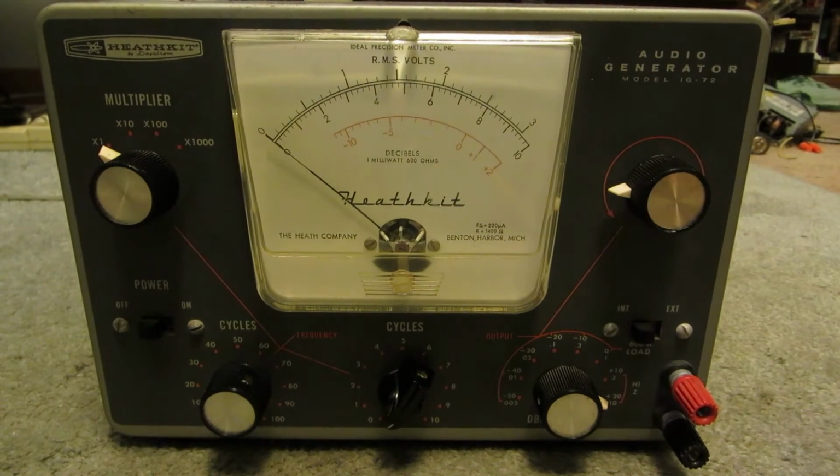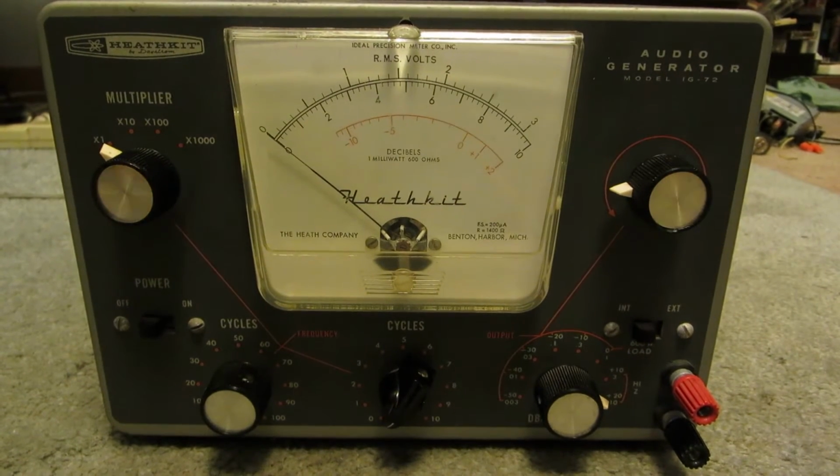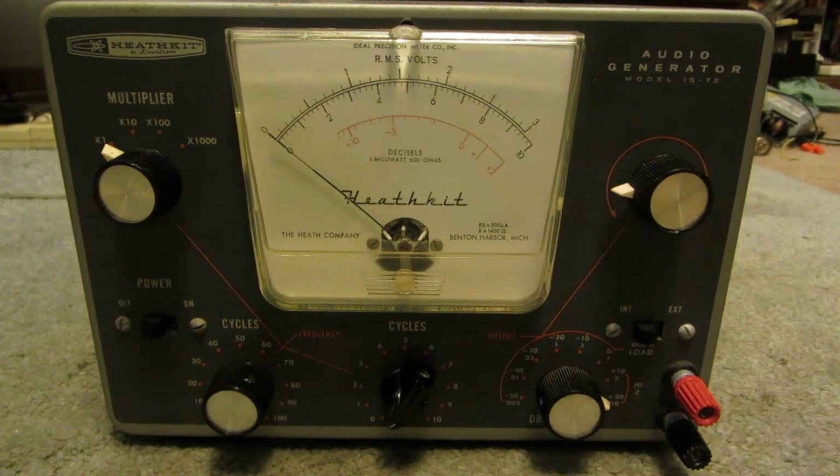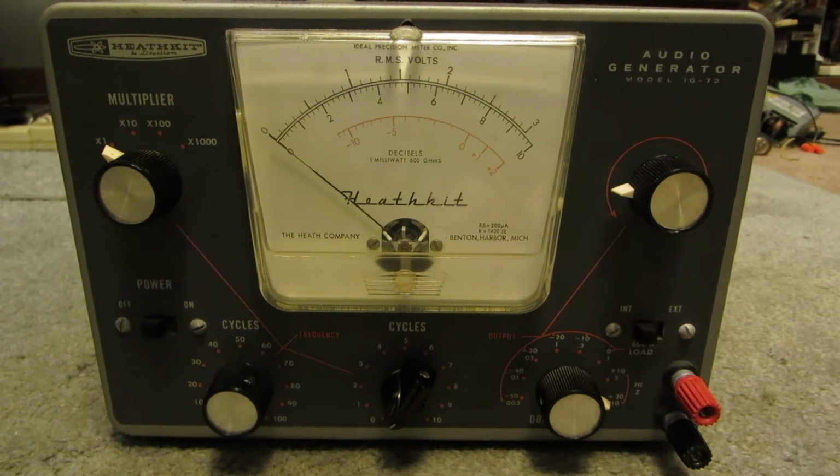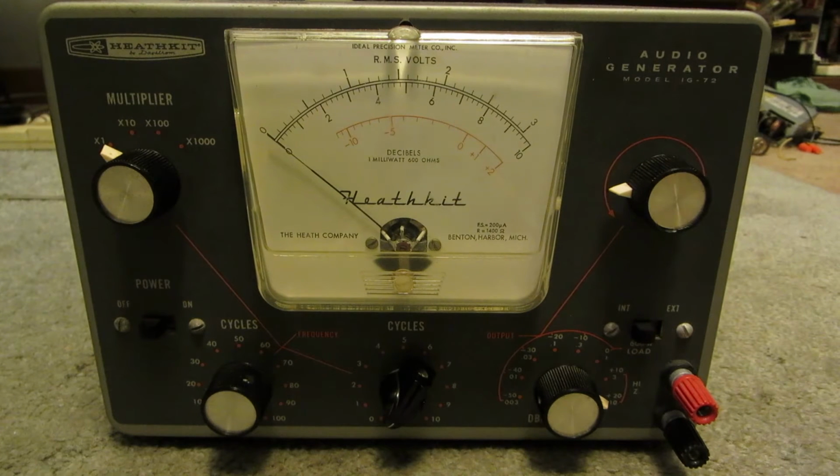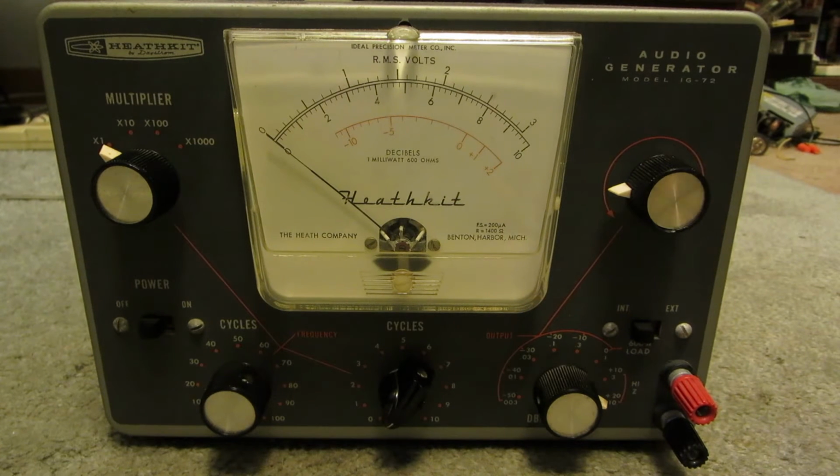I hadn't posted any videos for the autopsies in a while because I wanted to do this next and it wasn't working properly. And it took me a while and the help of a friend of mine to determine what was wrong with it and fix it. And I will show you guys what was wrong with it and what I had to do to fix it.